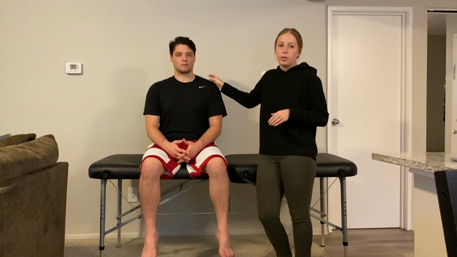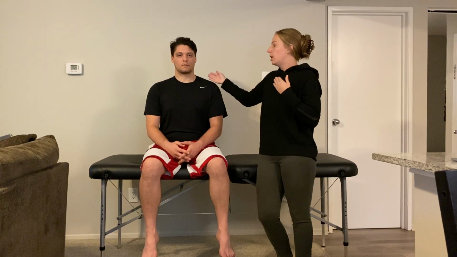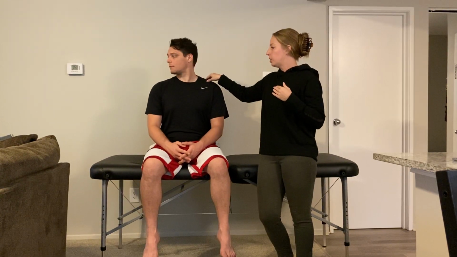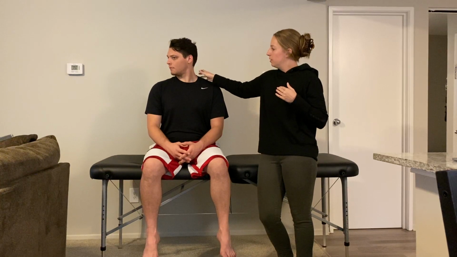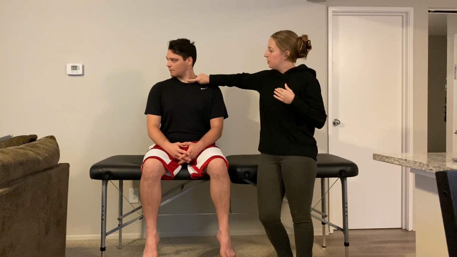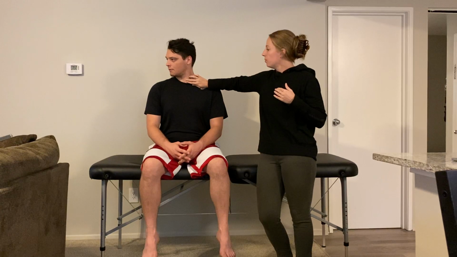Next, we're going to move into the soft tissue palpation. So there are 4 main ones that I want you to know. The first one would be the sternocleidomastoid, or the SCM. So I'm going to have the patient look the opposite direction. And I want you to bring your ear slightly towards your chest. Yep, good. So we can see here, this is the sternocleidomastoid.